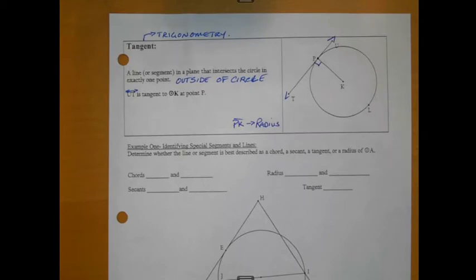Now, when you're talking about tangents, what you have to think of is, let's say you were on the playground and you were going around the merry-go-round, or at a merry-go-round at the fair, and that is turning.